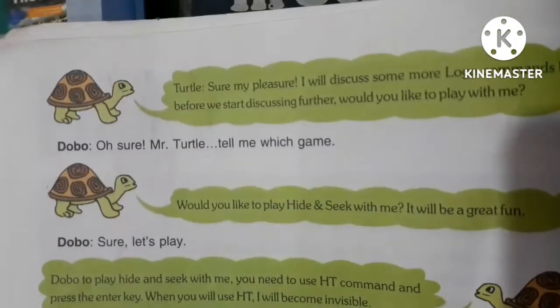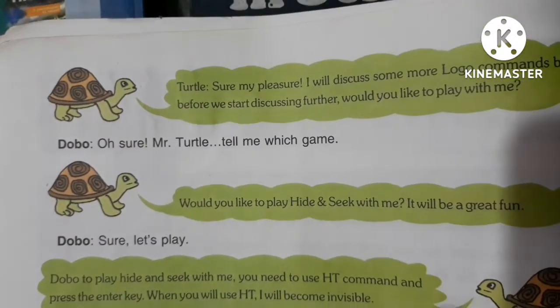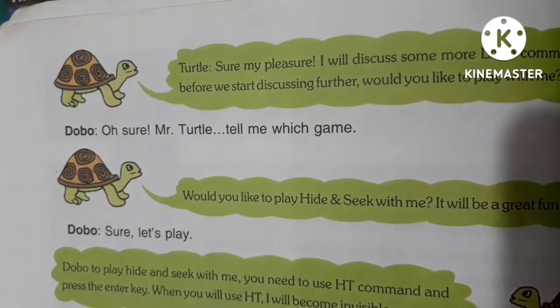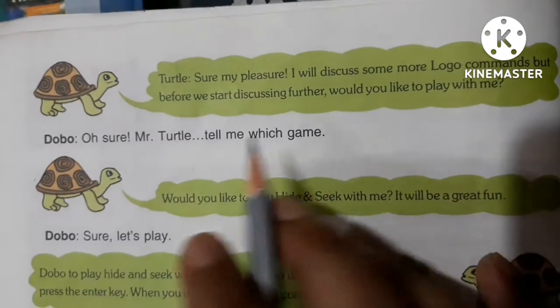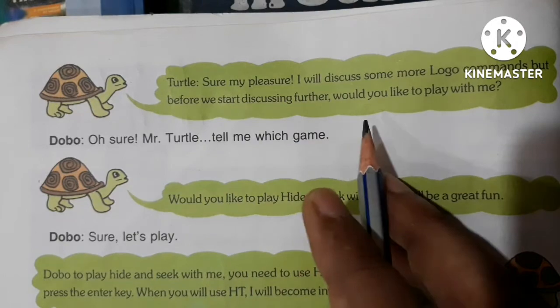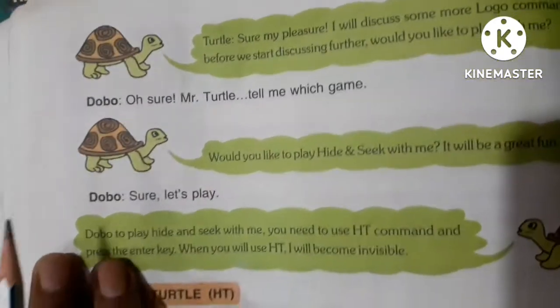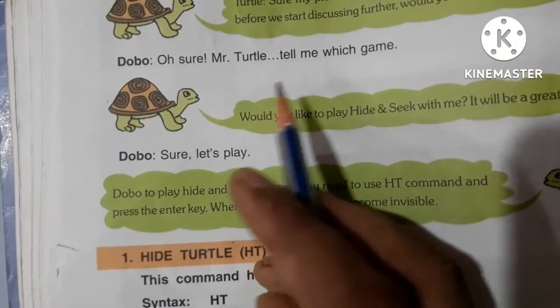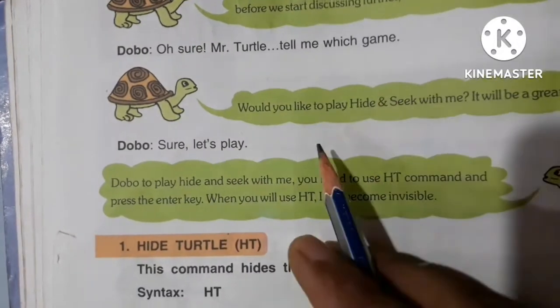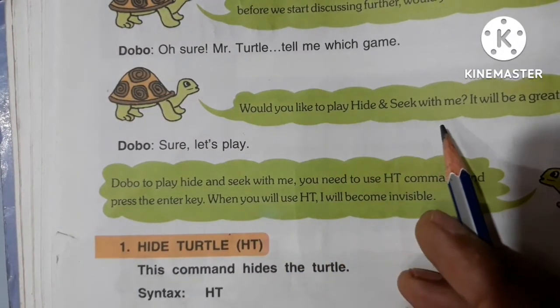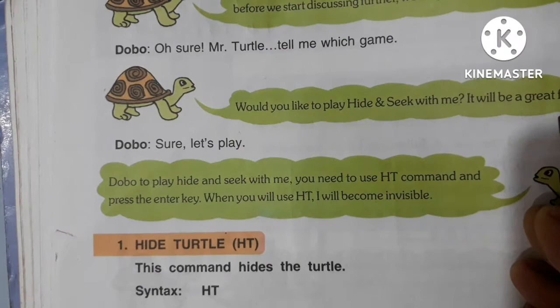Turtle: Sure, my pleasure. I will discuss some more Logo commands, but before we start, would you like to play with me? Dogo: Oh sure, Mr. Turtle. Tell me which game. Would you like to play hide and seek with me? It will be great fun.